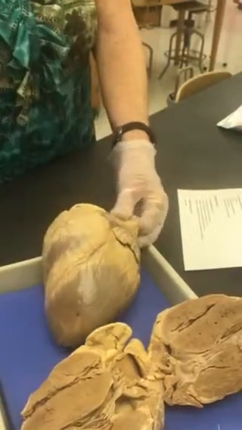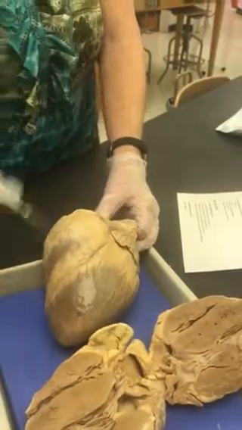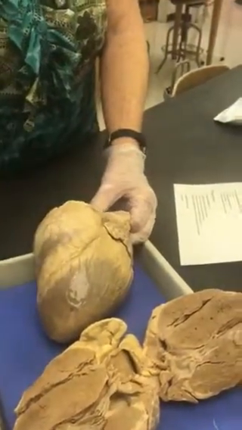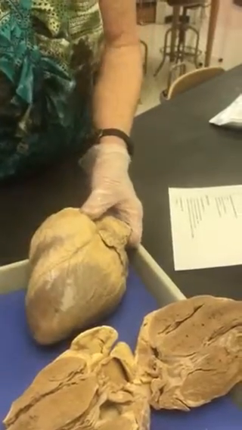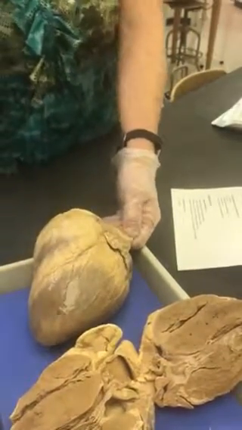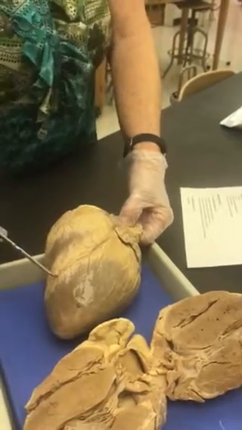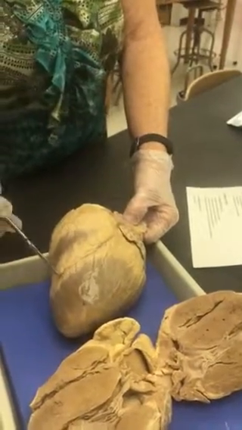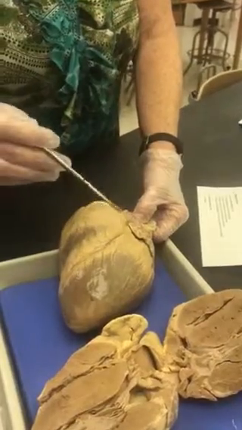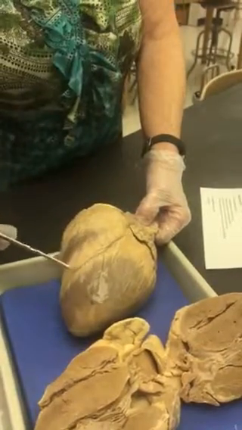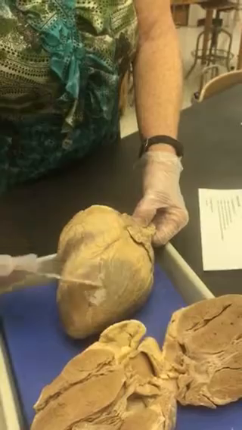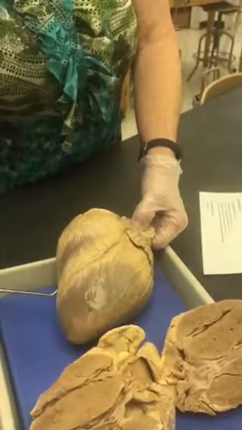Now, I'll call the sulci grooves. I'll say, name this groove, and have a pin stuck in it. Okay. All right. Then the vessels that you need to know. In the anterior interventricular sulcus, you'll have your anterior interventricular artery taking the oxygenated blood to the ventricles.